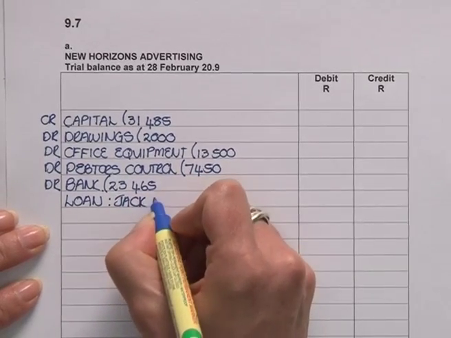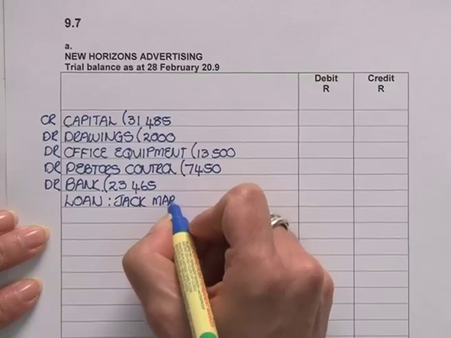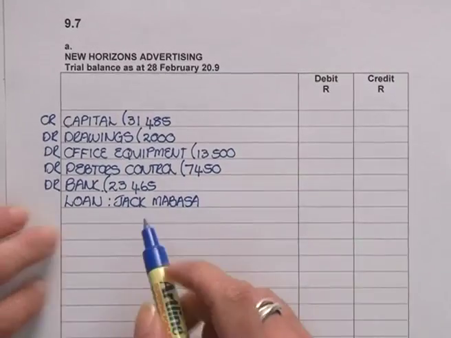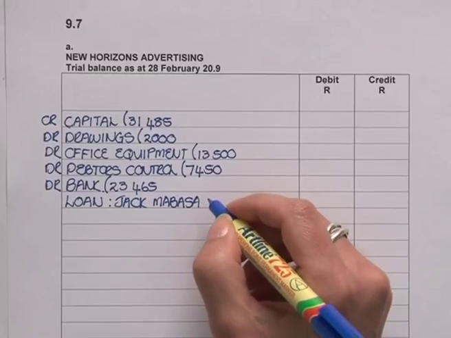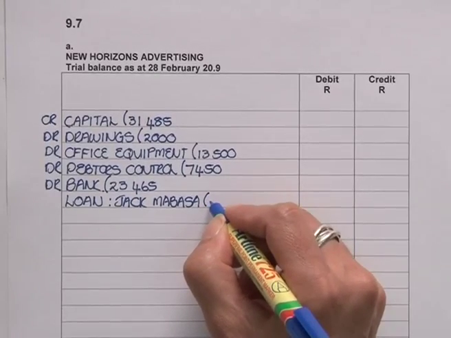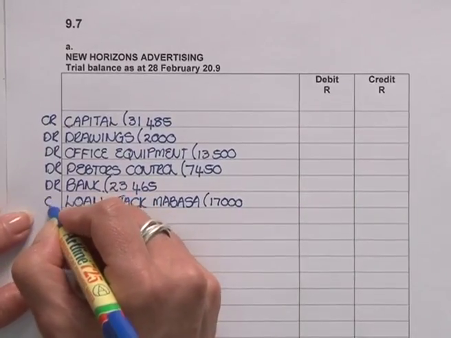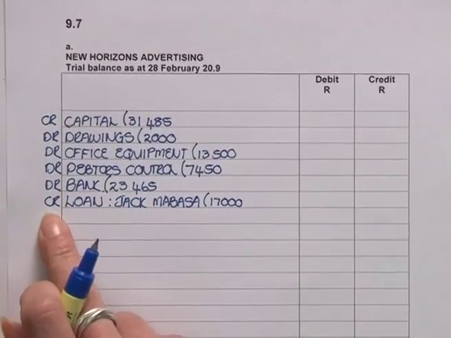Remember, you can have more than one loan. That's why we always add a distinguishing description there. And the loan, we started off with a balance of 17,000 Rand, which can change. And this is a liability which will be on the credit side.